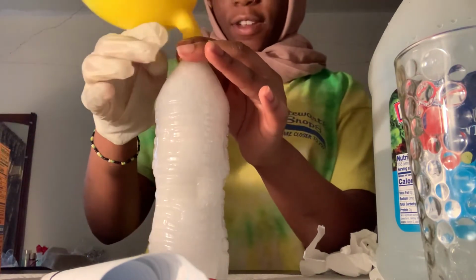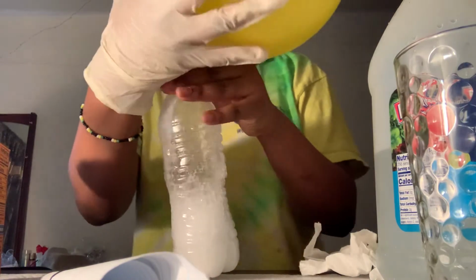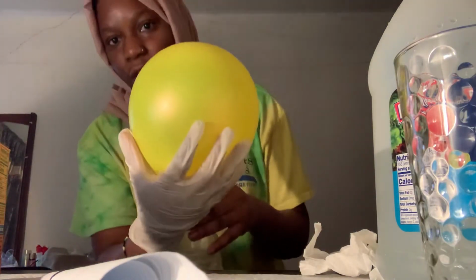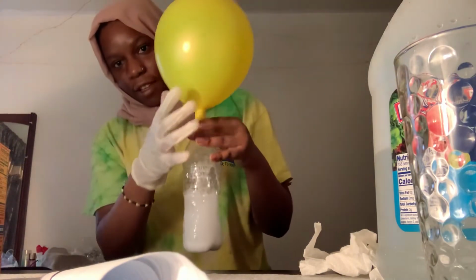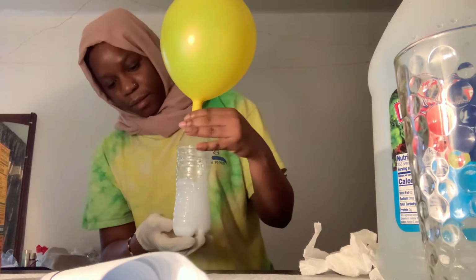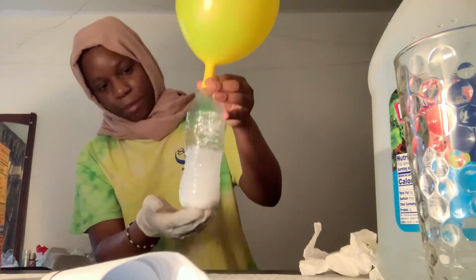All right. Okay. This is the reaction that's happening. As you can see, the balloon is all filled up right now. There we go. This is what's happening.